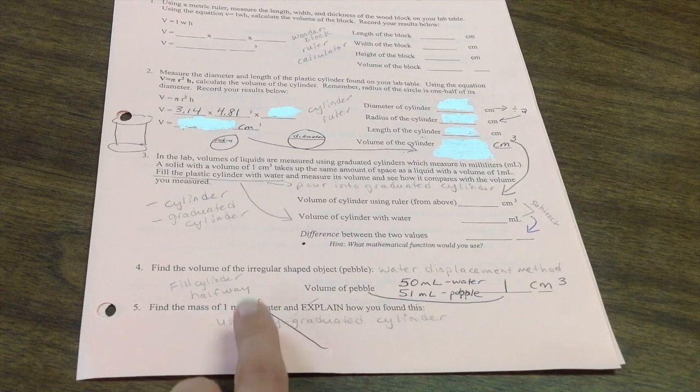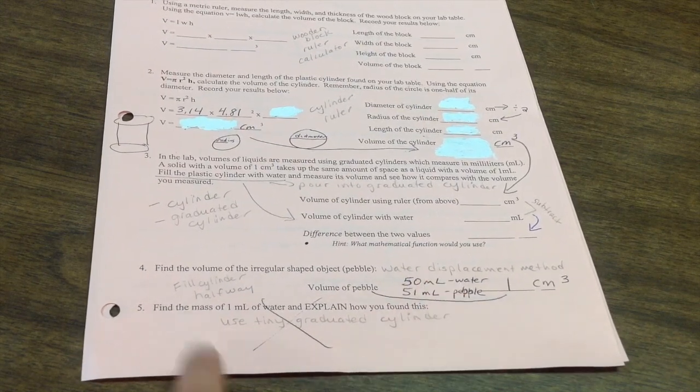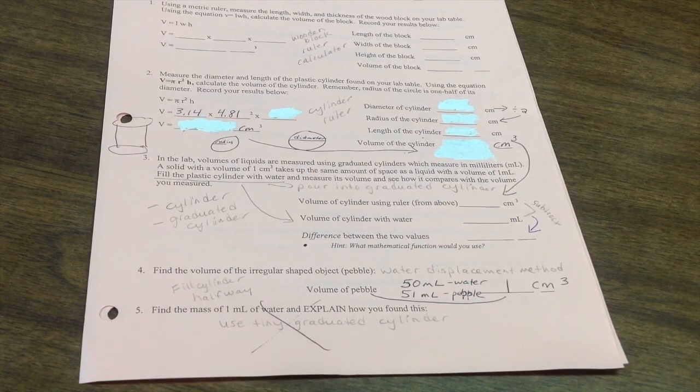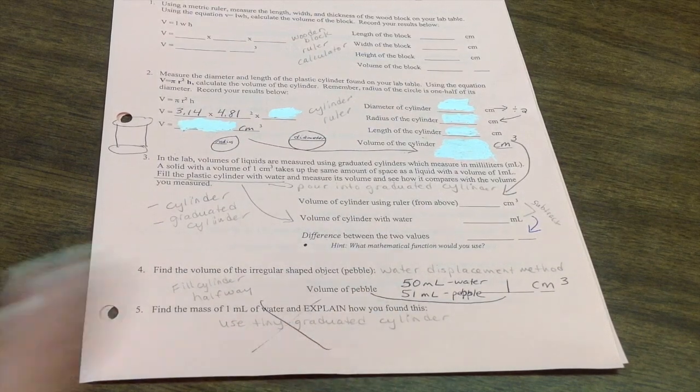And again, I did the same thing here. Telling them that this is the water displacement method. I'm telling them to fill the cylinder halfway, giving them some notes there to kind of help them along. Number 5, we just crossed that off because we were looking at what are the big ideas. Is that something that we absolutely need to know?